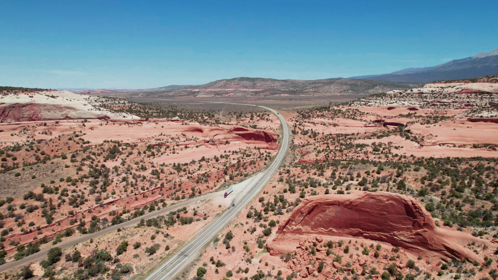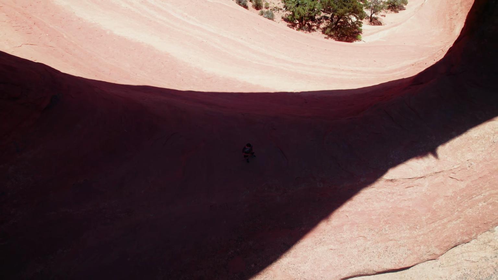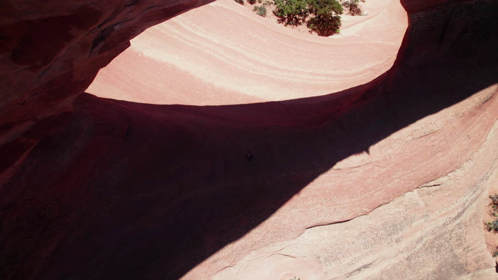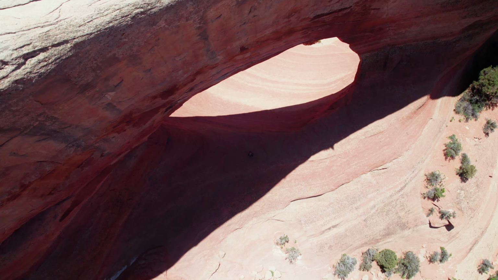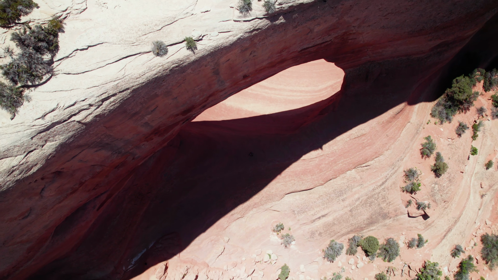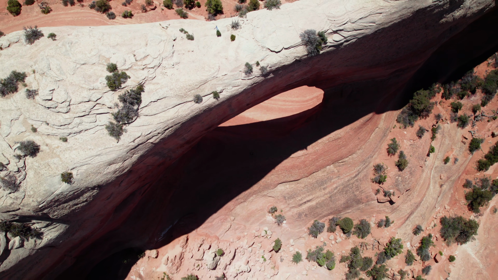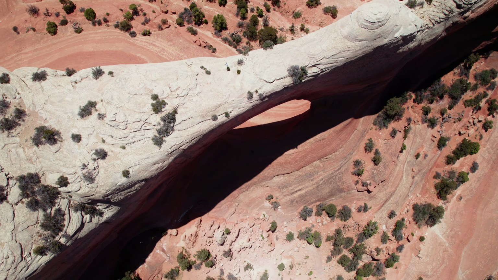Wilson Arch was formed over millions of years ago through the erosion caused by wind and water. The Entrada sandstone, which makes up the arch, was deposited during the Jurassic period and later exposed to weathering and erosion. Over the years, Wilson Arch has become an iconic landmark in the region, has been featured in many films, TV shows, and commercials. Its unique beauty and impressive size have made it a popular destination for photographers and nature lovers.